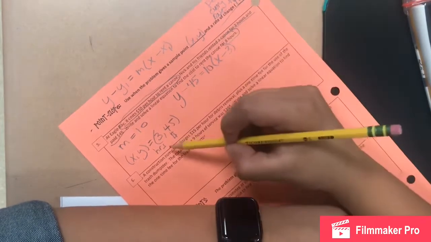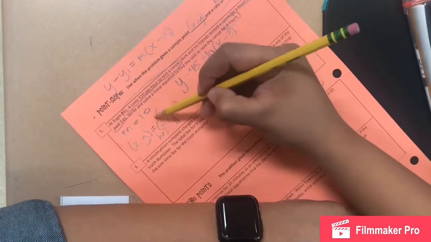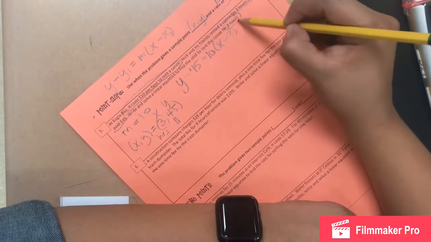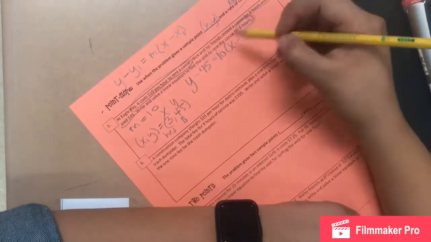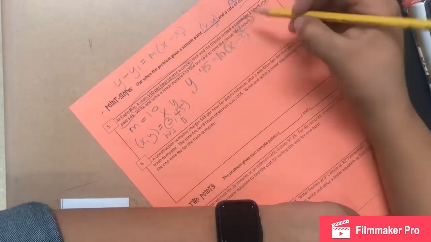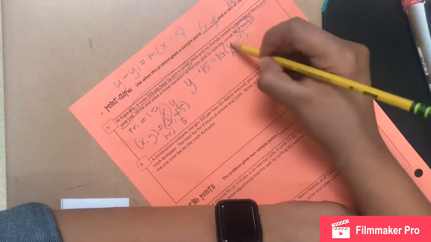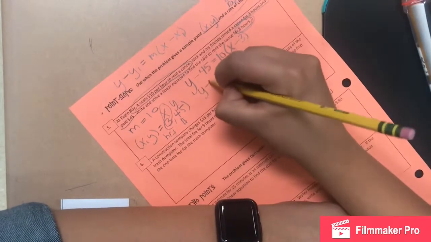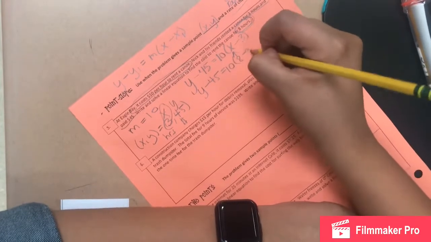Okay, this is why we labeled. If 3 was hours, that's our x, and 45 was dollars, that was our y, where do you think I put 8 hours? So where do I put 8? Well, if 3 hours was x, then 8 hours is also x. So that means where I have x, I'm going to put 8. Do you see where I'm going? So y minus 45 equals 10, parentheses 8 minus 3.